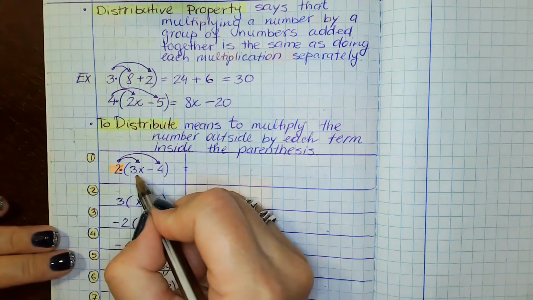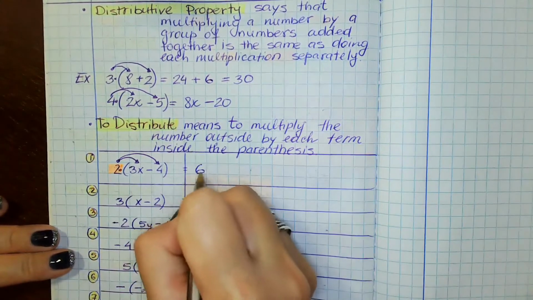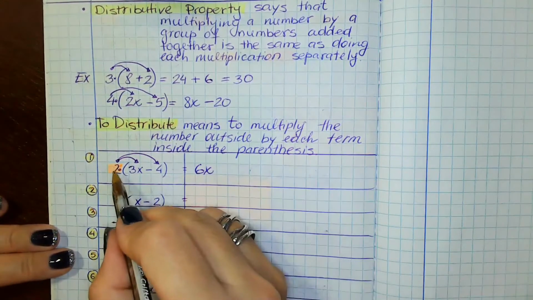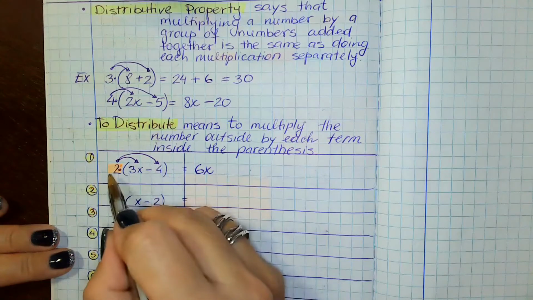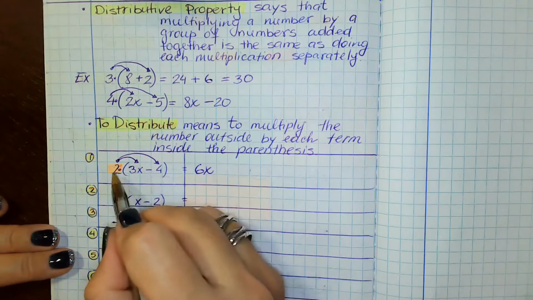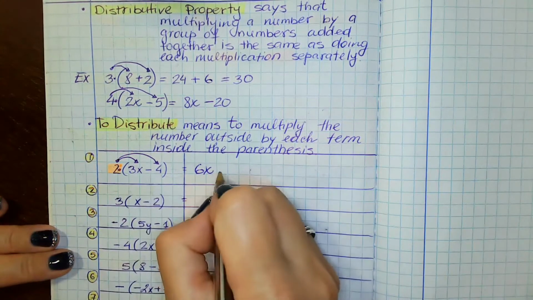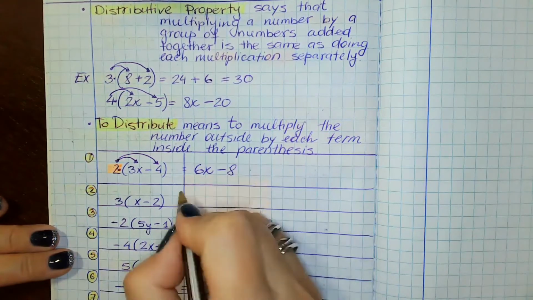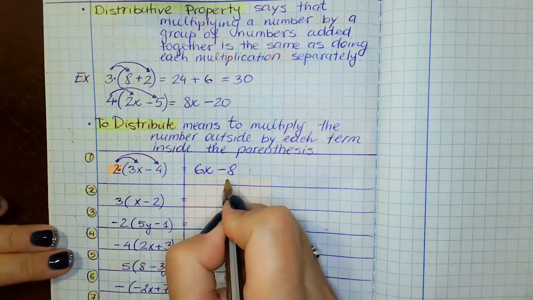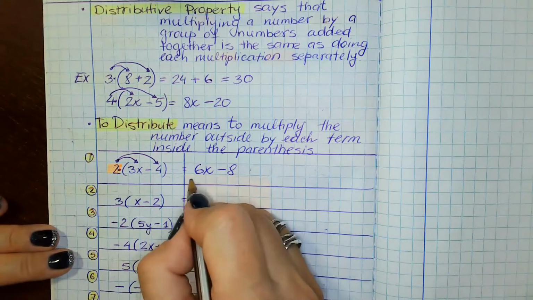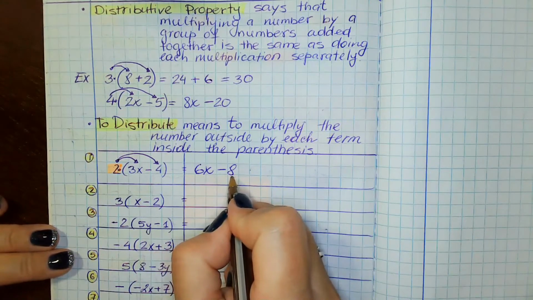2 times 3, 6, and the x. 2 times negative 4. So positive times negative. Positive times negative is negative 8. And that's it. We did our multiplication 2 times. This is the final answer.